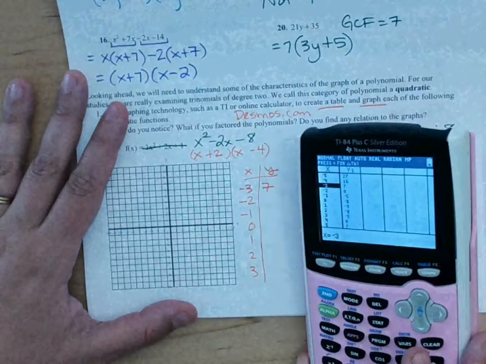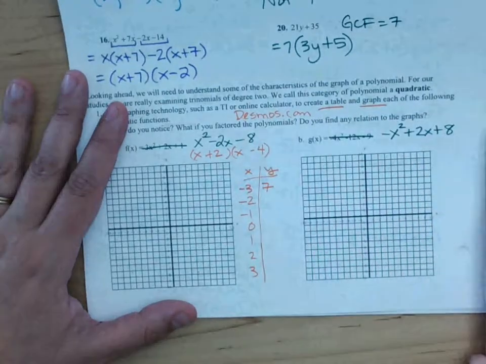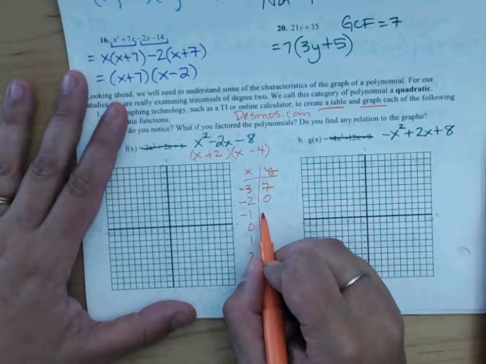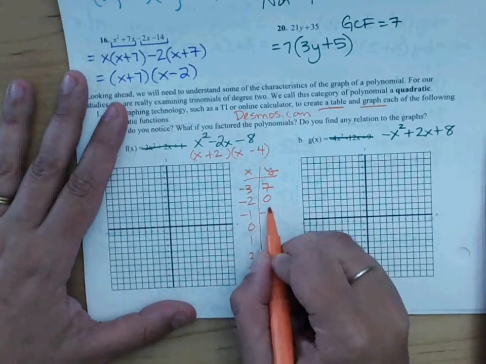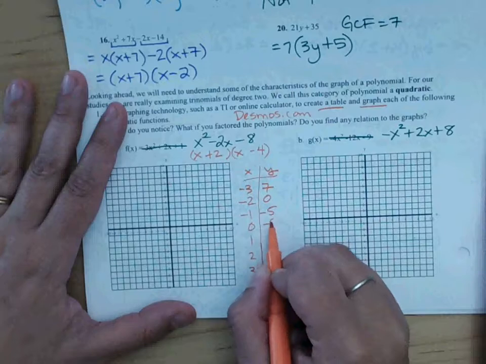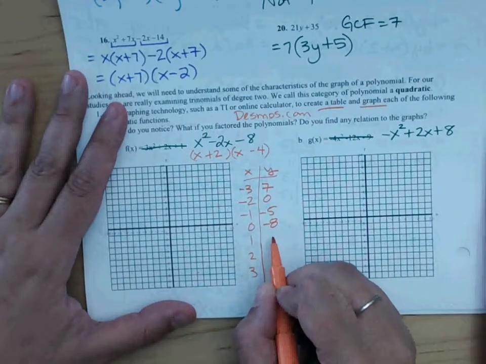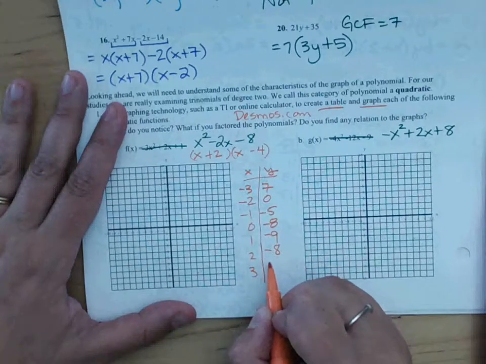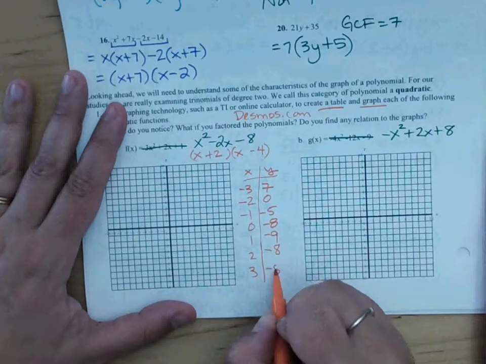Okay, so I'm looking at my table. I'm just going to put it off to the side: -2, 0; -1, -5; 0, -8; 1, -9; 2, -8; and 3, -5.